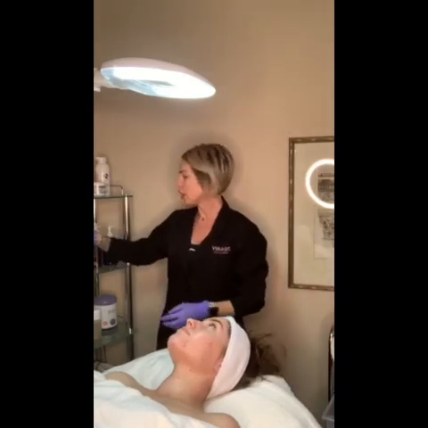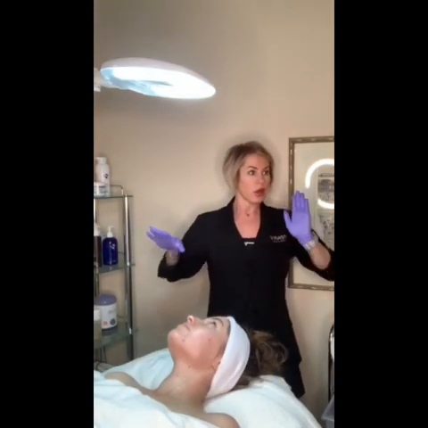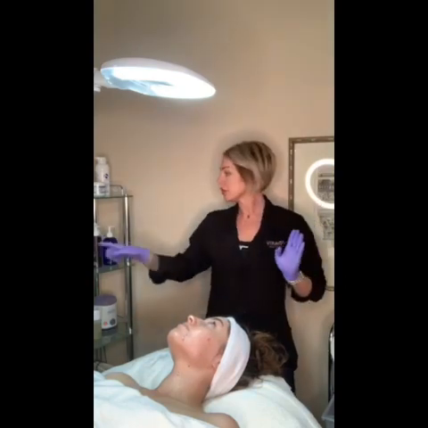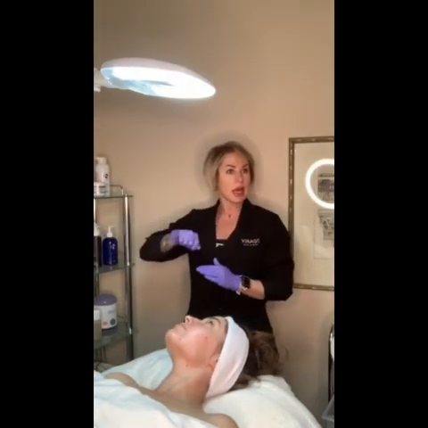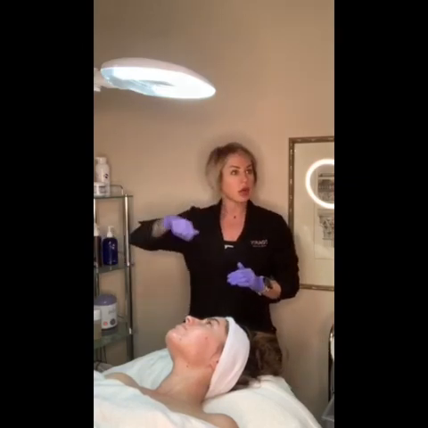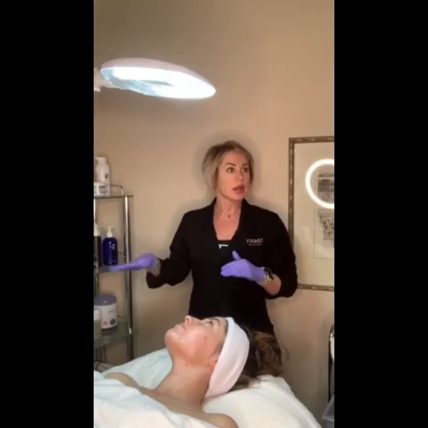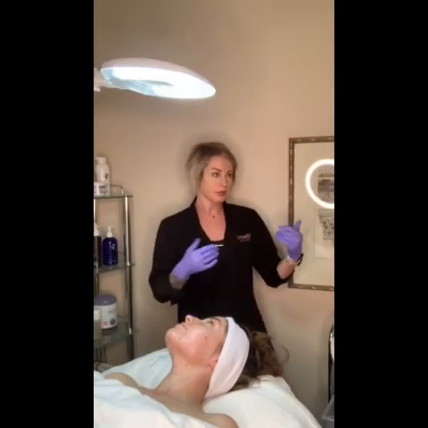And you can buffer a peel out. If you're not sure how you think their skin is going to react, you can take it and put it in here and do a pump of this to buffer it out, or you can put our aloe in with it, a squirt of aloe to buffer it, so that it doesn't make the pH as low. Okay. Do you know what I'm saying?